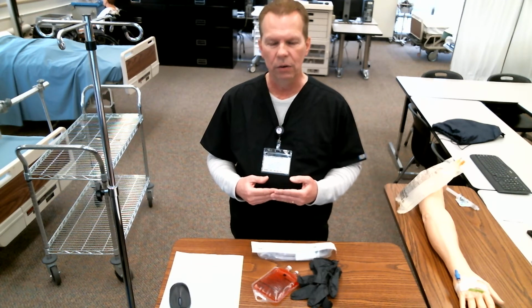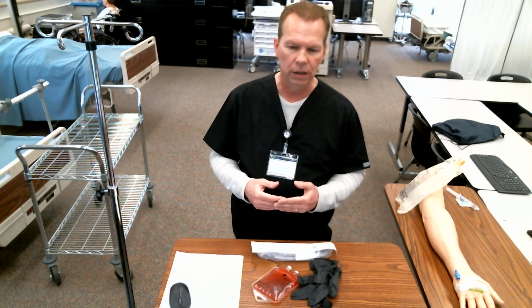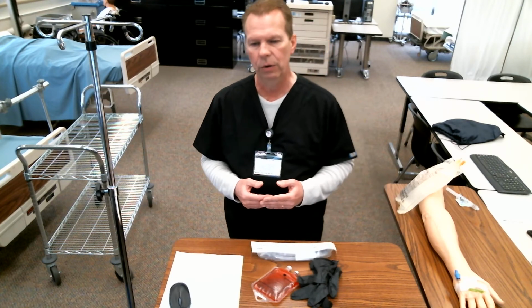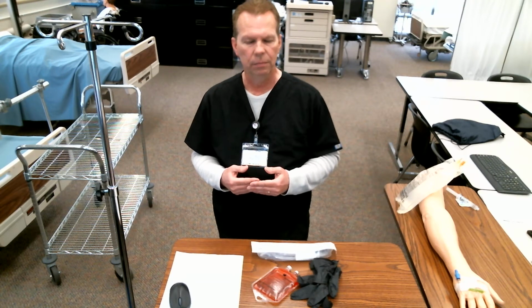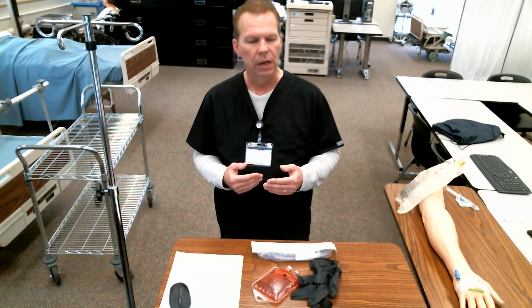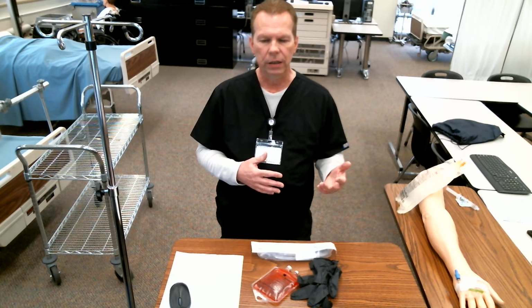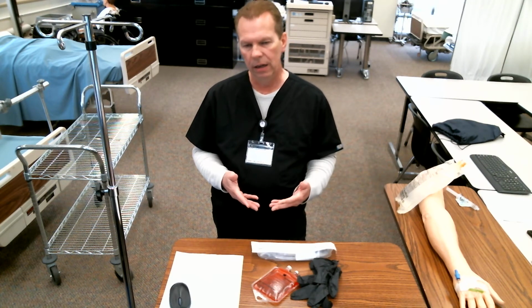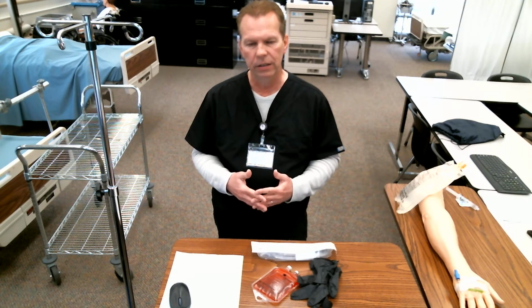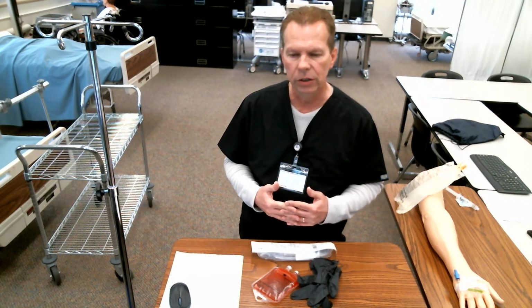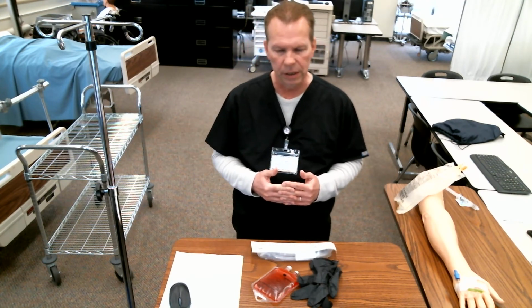If anything's out of whack, there's no need in going and getting the blood, because you can't give it to them until you get the vital signs within normal limits. Once I go get the blood and get back, I'm going to take a baseline set of vital signs there and document those and make sure that the patient is still within normal limits.